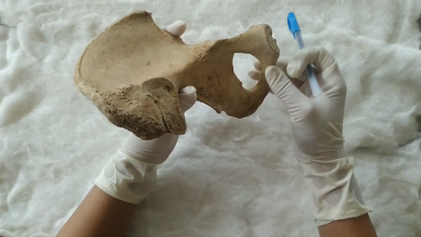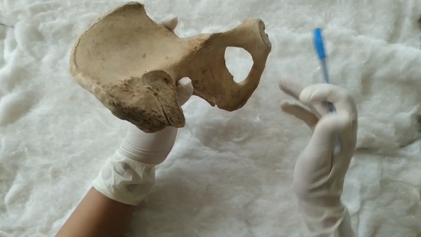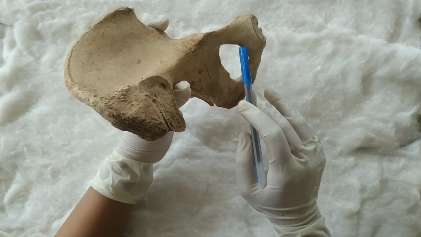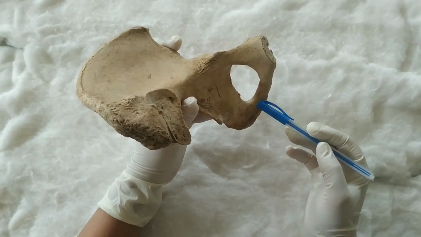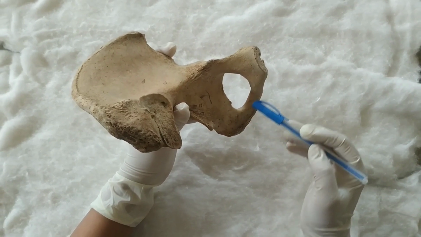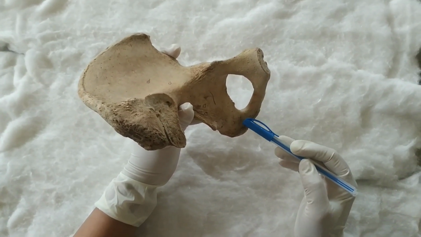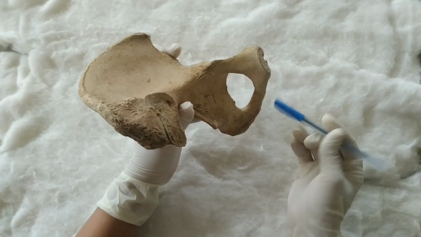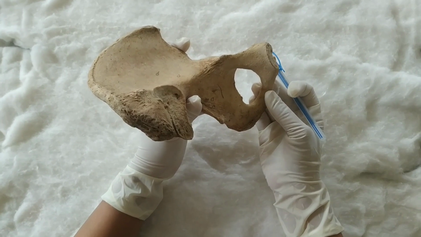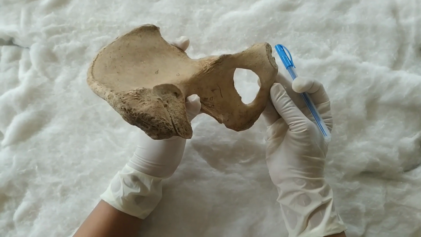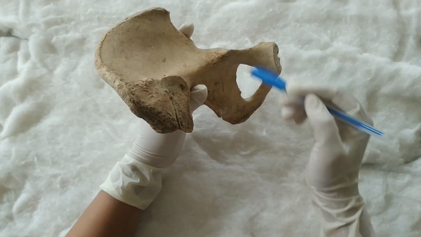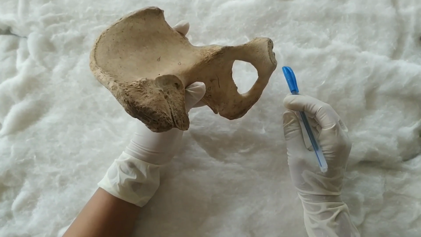Now this is the inferior ramus. The inferior ramus forms the medial margin of the obturator foramen, and it continues with the ramus of the ischium. This is the ischium, and this is the ramus of the ischium. So the inferior ramus continues with the ramus of the ischium and forms the conjoined ischiopubic ramus. This is all about the inferior ramus. So we have completed the general features of the pubis.